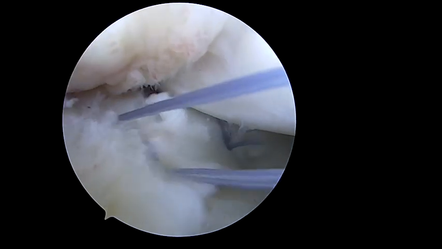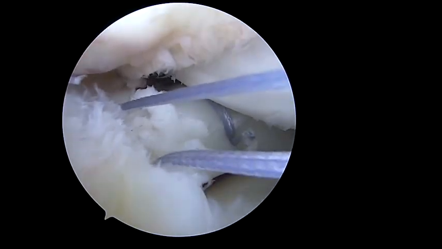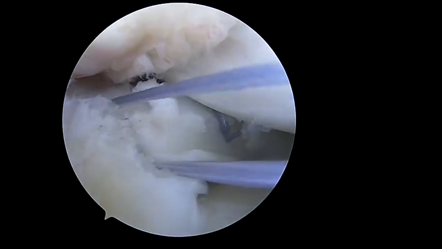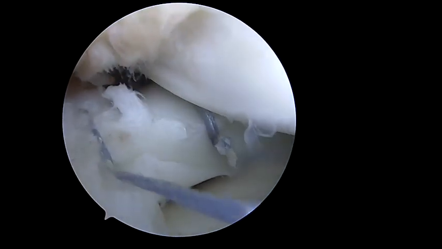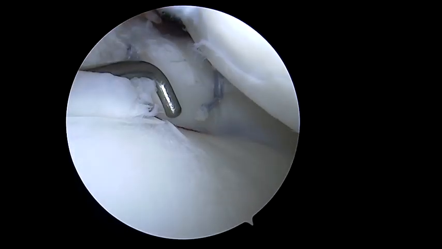For the first 6 weeks postoperatively, this patient remained partial weight bearing on the operative extremity and had range of motion limitations of 0 to 90 degrees of flexion. Following this, the patient was rehabbed in accordance with our institution's standard ACL protocol.